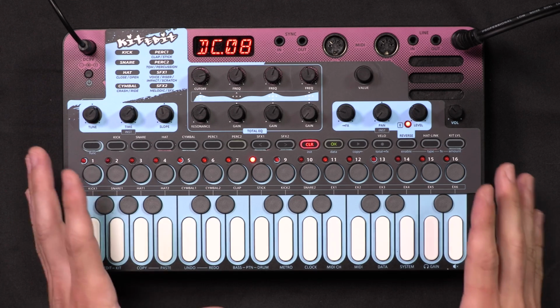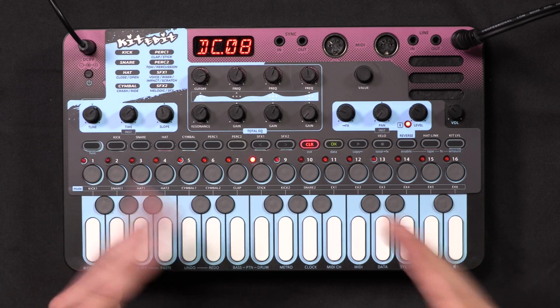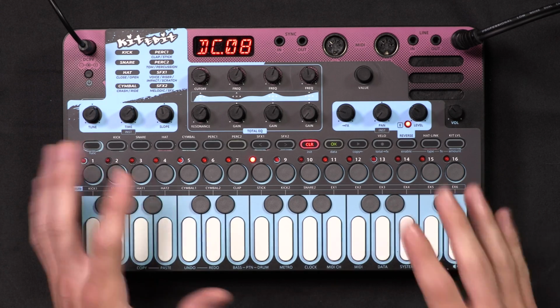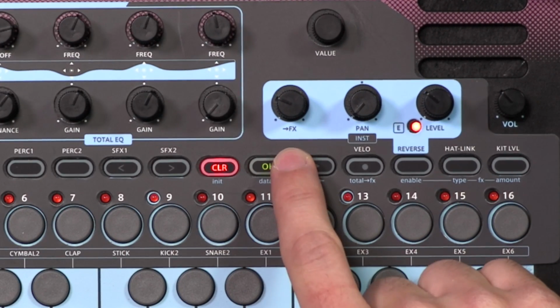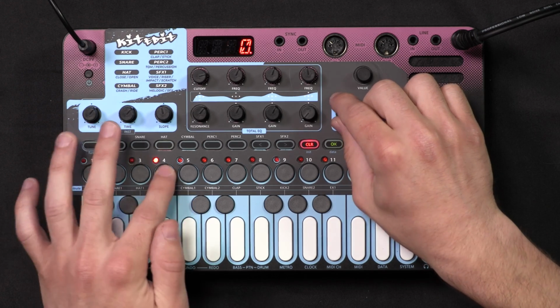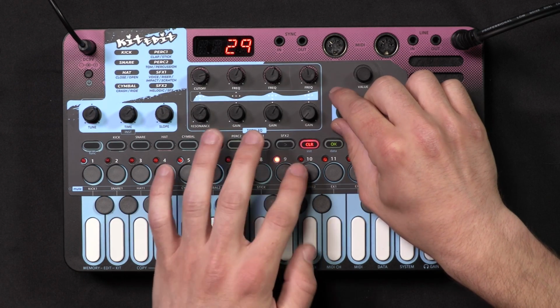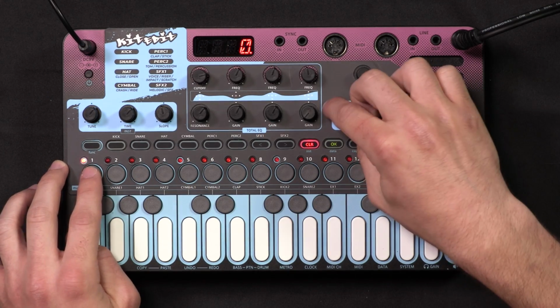This machine also has effects, so you can choose which pad will be affected by those effects once you are in the performance mode. Let's say I want to send all my sounds to the effects except for the kick. So I will select each one, and with the Send Effects knob I can choose how strong the effects will be for this particular sound. So I will put a small amount for each of them and set the kick to 0.